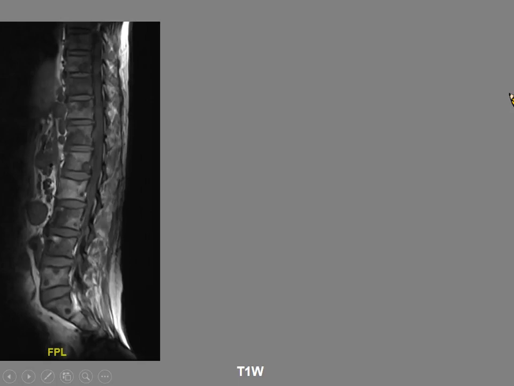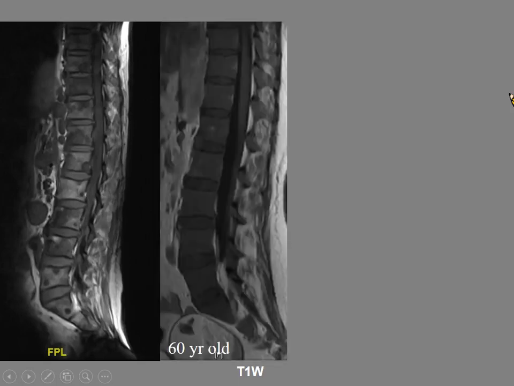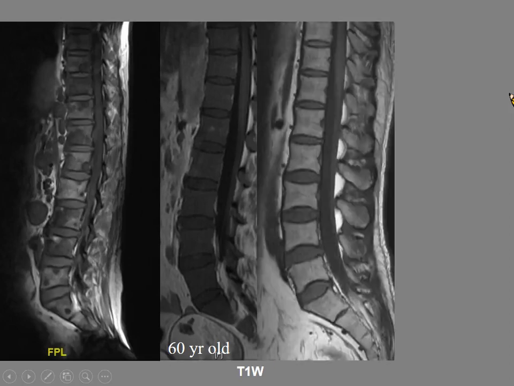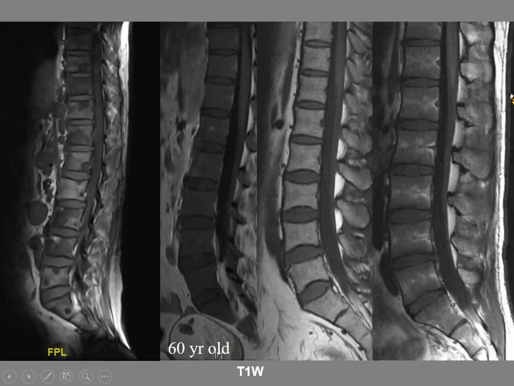What is sometimes more difficult to assess is when there is diffuse infiltration, as in this patient. And the key to making the diagnosis is to remember that in a 60-year-old patient, the marrow should have a higher signal, somewhat like this, rather than the low signal that you see here. This is more commonly seen in a younger patient, but even in a younger patient, you tend to see some fat around the central venous plexus, whereas in this case, even that is lost.